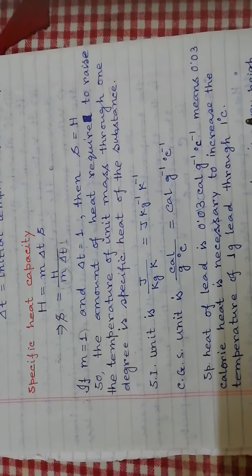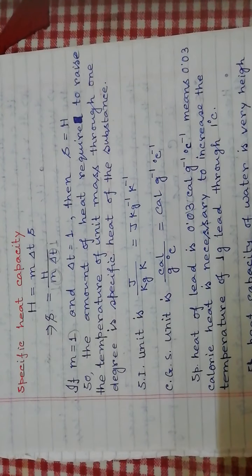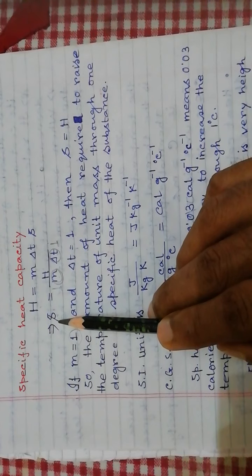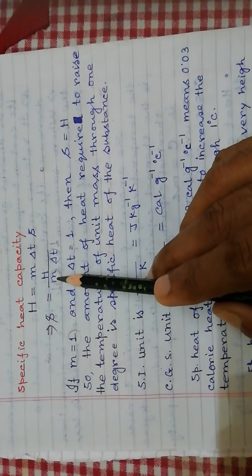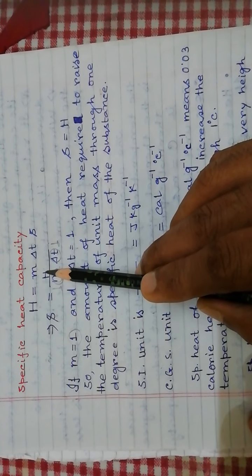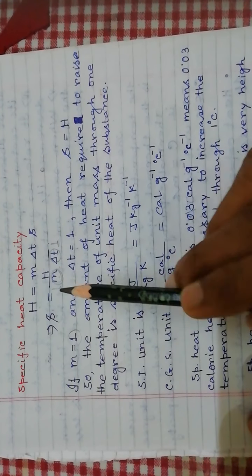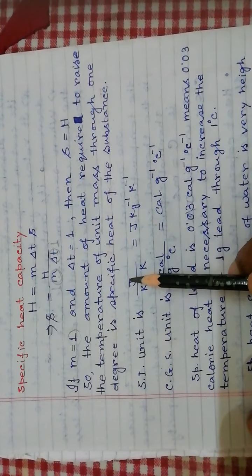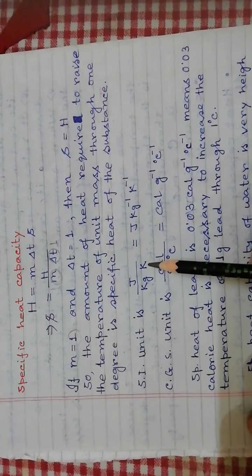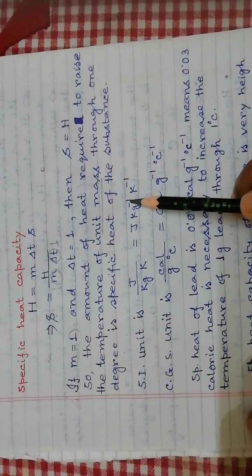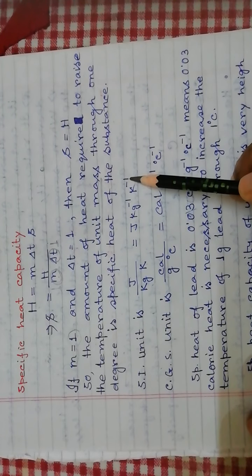Now the unit. What is the SI unit? We know the specific heat capacity is equal to H by m into delta T. The SI unit of H, that means heat, is joule, mass is kilogram, and delta T, that means temperature, is Kelvin. So it is joule per kg per Kelvin, which is written as joule kg to the power minus 1 Kelvin to the power minus 1.